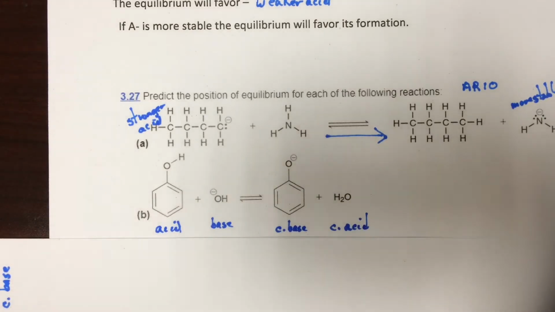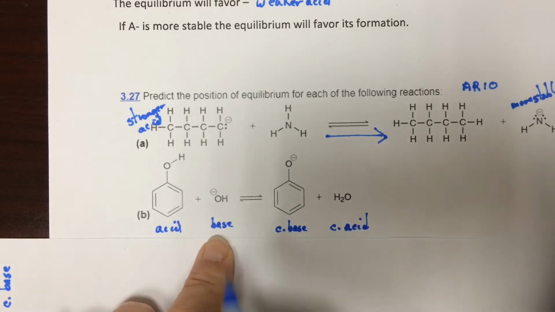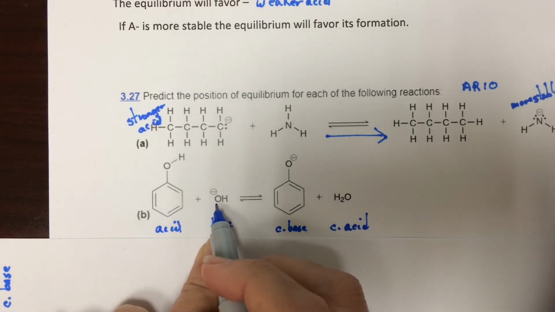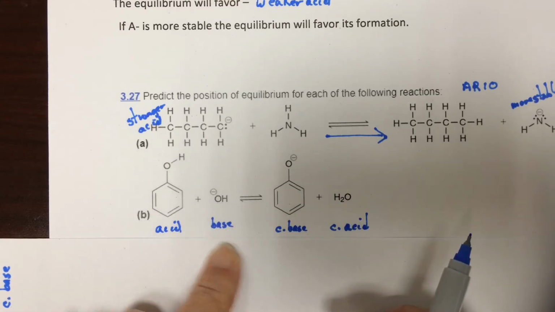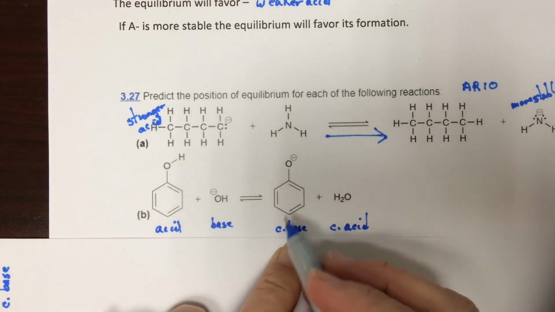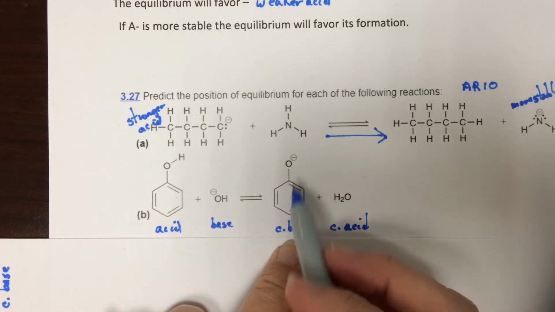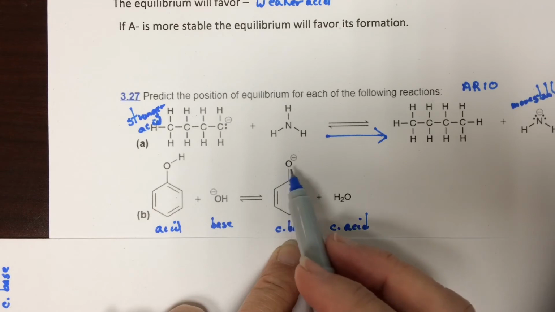And now we need to compare our bases and see which one's more stable. So here we have hydroxide. The negative charge is just on that oxygen. Here we have a phenol, and it's got a negative charge just on this oxygen.